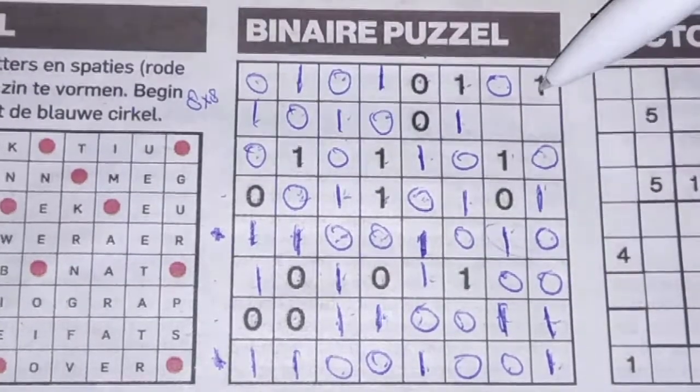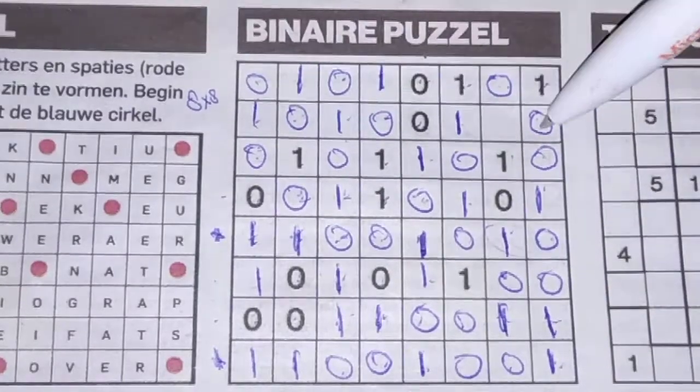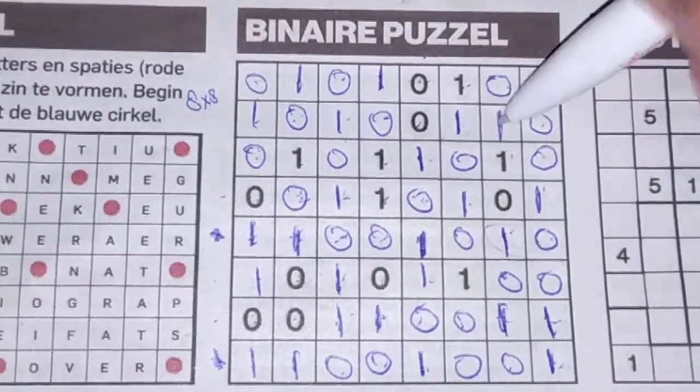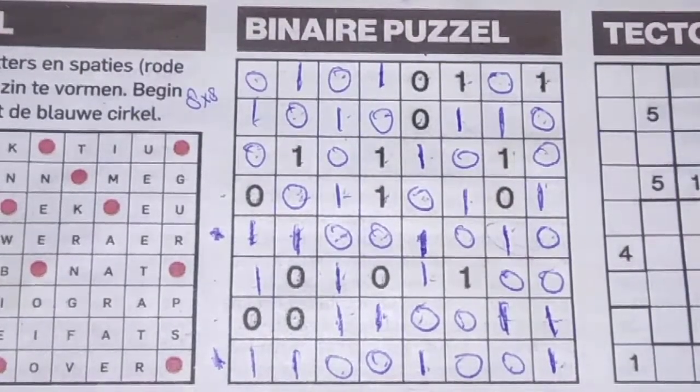1, 2, 3, 4 ones, so the rest are O's. 1, 2, 3, 4 O's, so the rest are ones. Finished in 4 minutes. Alright, great Sudoku, great Sudoku.